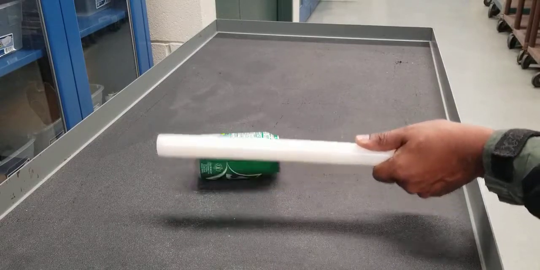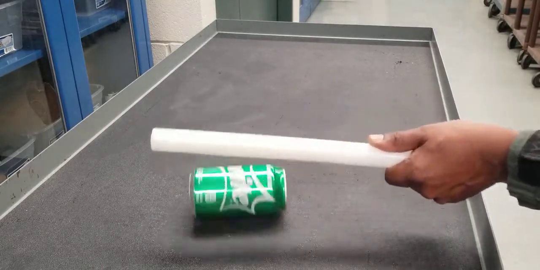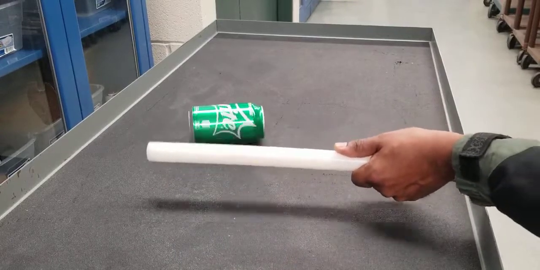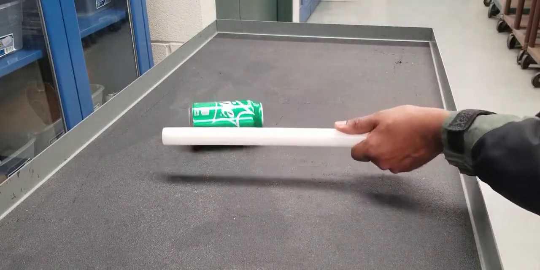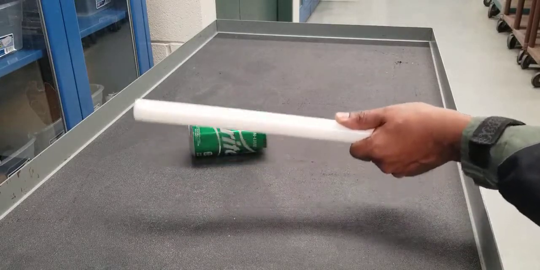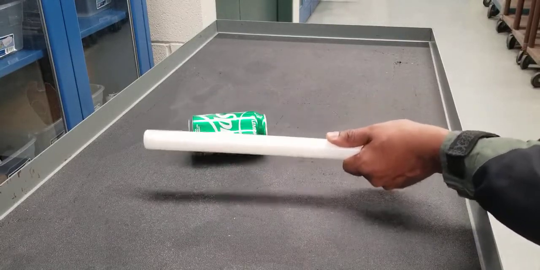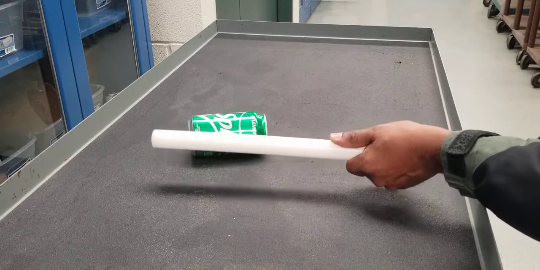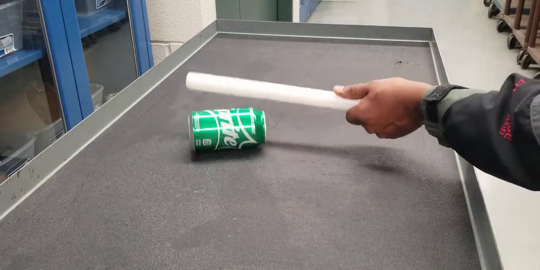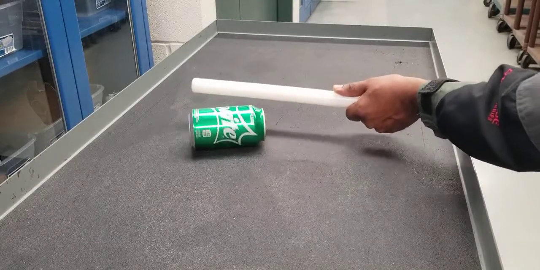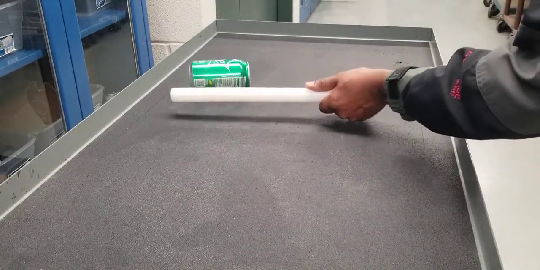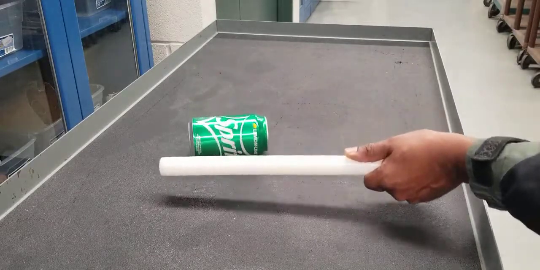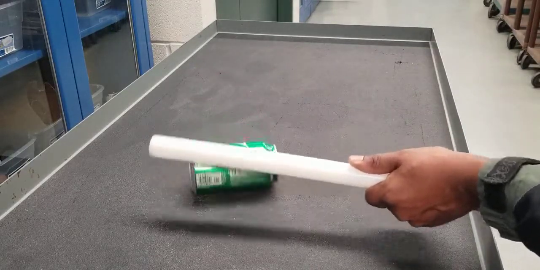However, remember at all times the net charge on the soda can is zero. There's no net charge. What I'm doing is that by bringing in this external net negative charge rod, I'm redistributing the charges on this metallic soda can. That's basically what I'm doing. Okay, so this is an example of charging by induction.